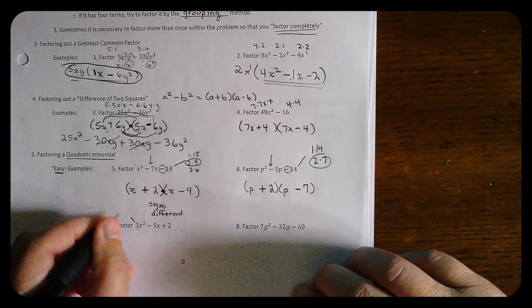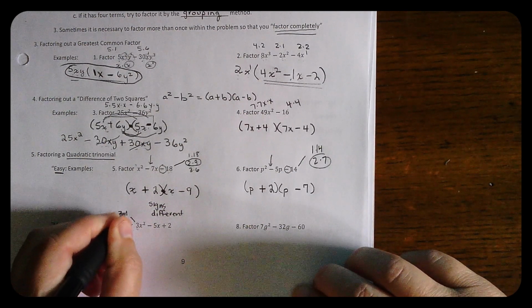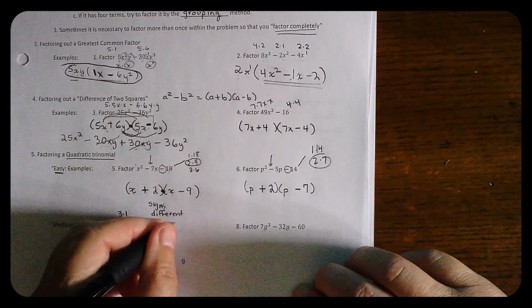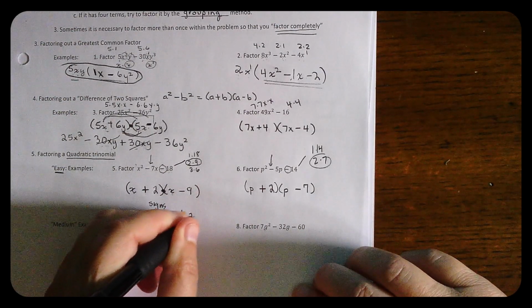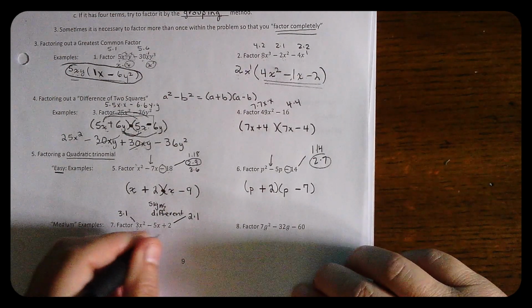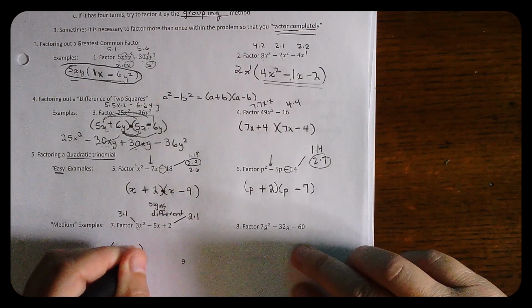So we've got to write the factors of 3. And this is what makes this medium, is that 3 is prime. All you got is 3 and 1. That's it. And 2 this time is pretty simple to write down, because it's just 2 times 1. All right. Now, if this factors, it's going to factor into two binomials.